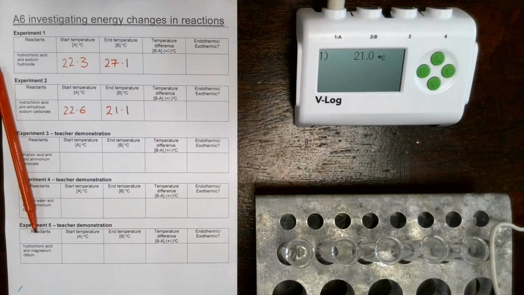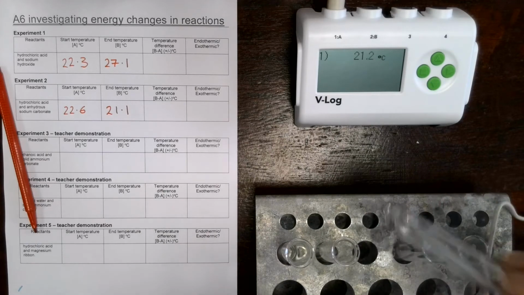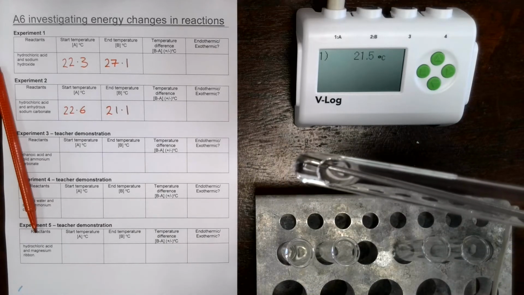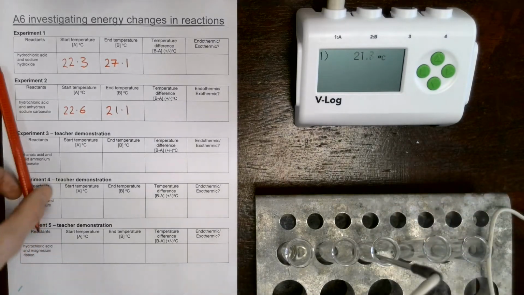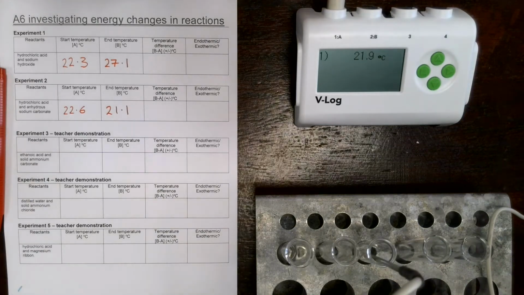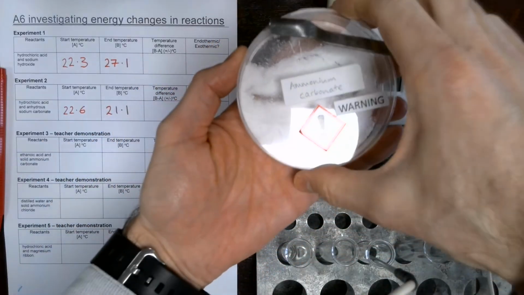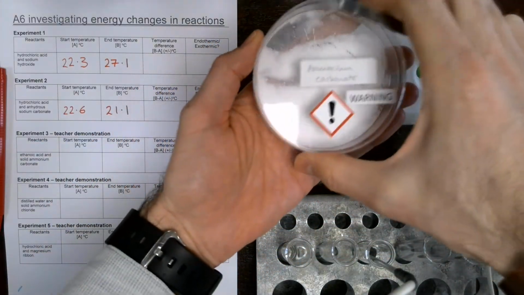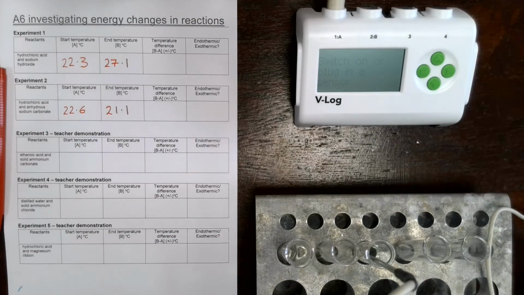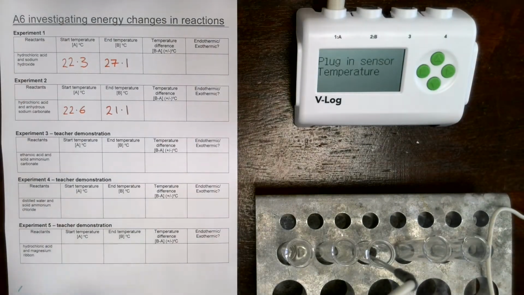Okay, reaction number 3. This time we've got some ethanoic acid already measured out. So I'll show you, this is our ethanoic acid. We're now going to be adding our ammonium carbonate to that. So I'll show you what ammonium carbonate looks like. Again, we've just got another white powder here. And we're going to be adding a spatula of this. Let's take our measurement. Turn our sensor back on.